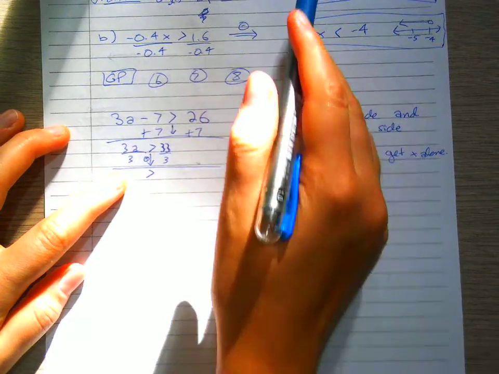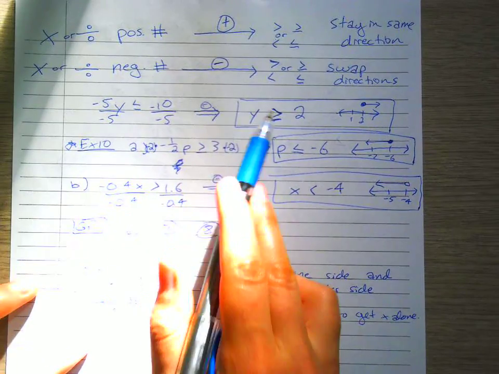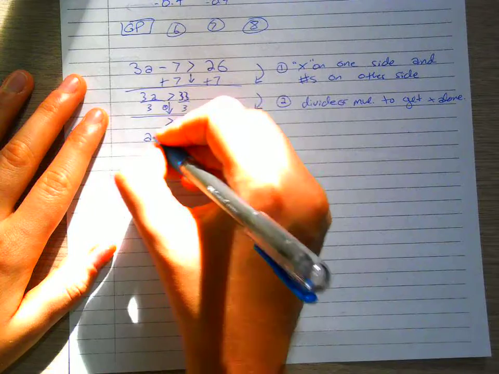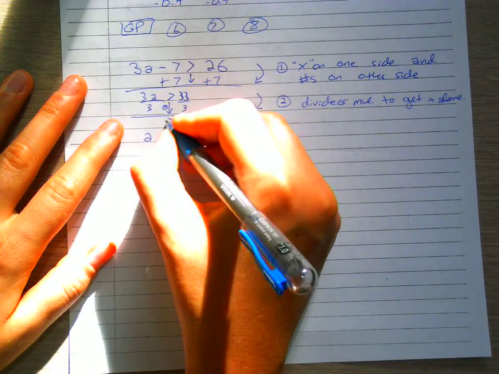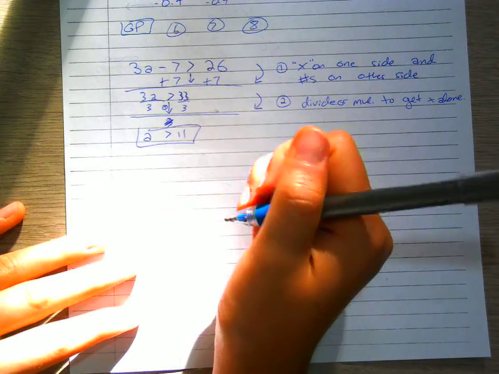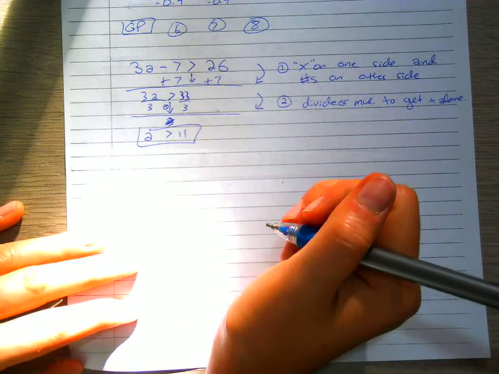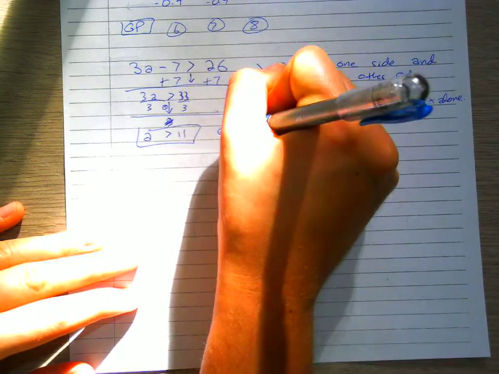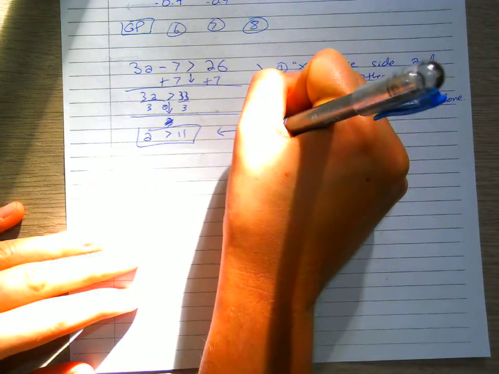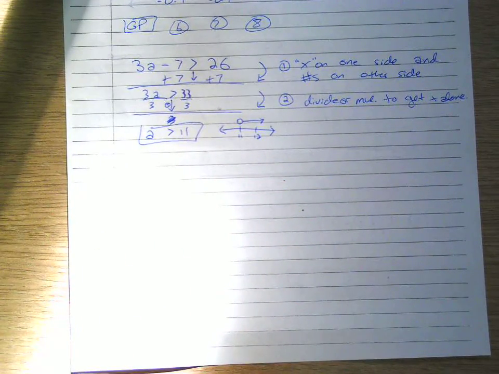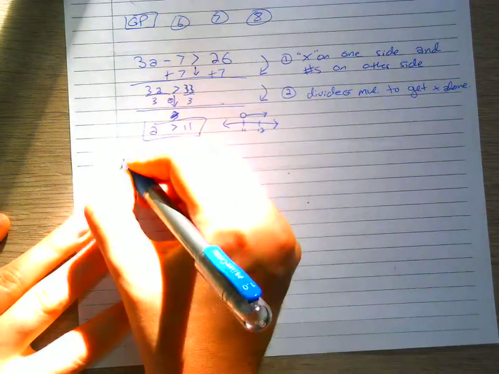Remember, up above we changed it when it was negative. Here it is positive, so it stays the same. Those cancel, a is greater than 11. Alright, pretty simple. Now, on a number line, 11, 12, open circle. That's a multi-step problem.